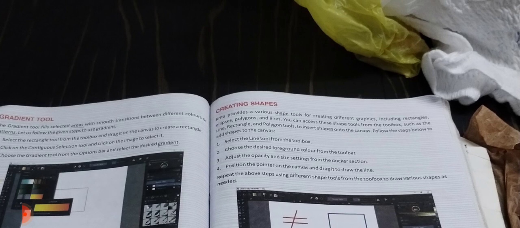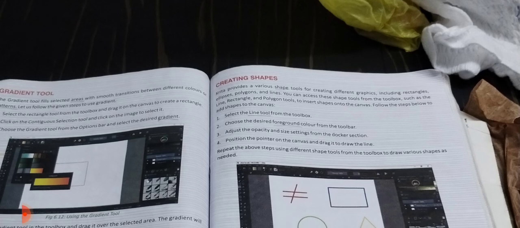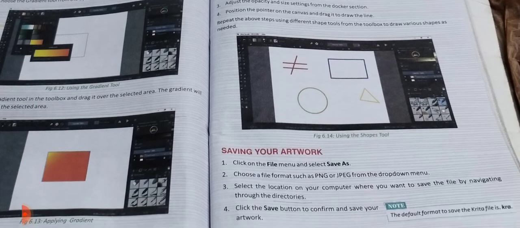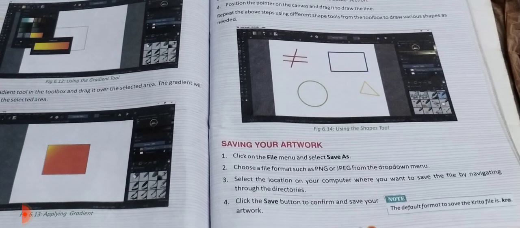1. Select the line tool from the toolbox. 2. Choose the desired foreground color from the toolbar. 3. Adjust opacity and size settings from the Docker section. 4. Position the pointer on the canvas and drag it to draw the line. Repeat the above steps using different shape tools from the toolbox to draw various shapes as needed.